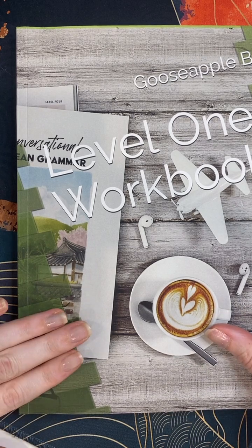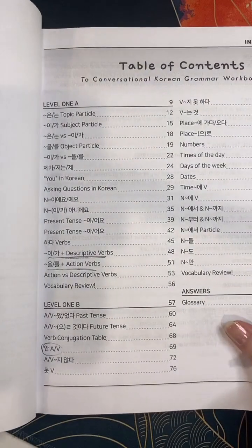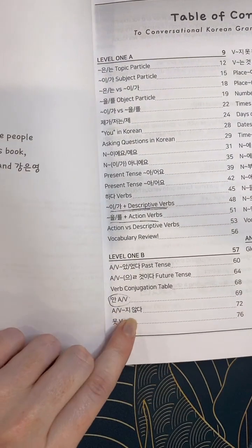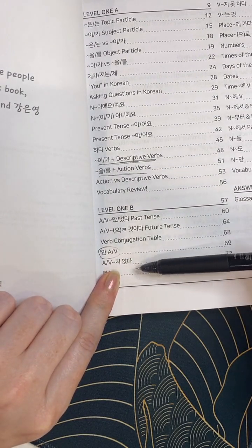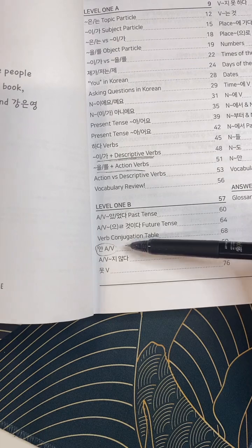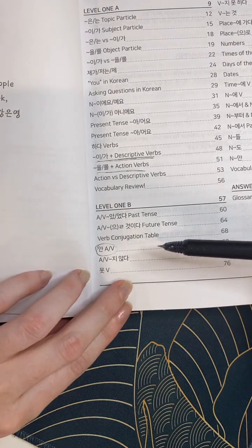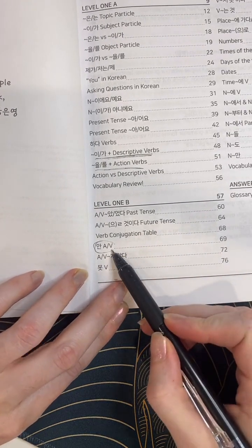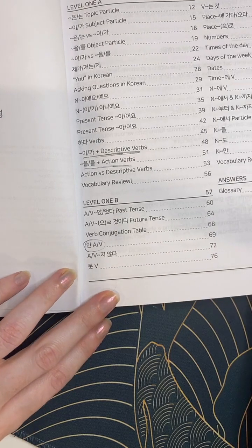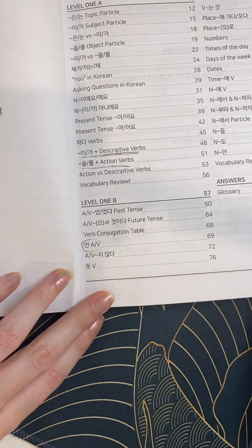This is the workbook to go along with the conversational Korean grammar textbook. Right now we are up to G anta, which is this one right here. So last time we looked at an, and today we're going to be looking at G anta. These two grammar forms are quite similar, so they do a similar thing. So that's why we've kind of put them side by side. If you want to go back and check about an, you can of course always go back and watch the old recording. But today we're going to be using G anta.